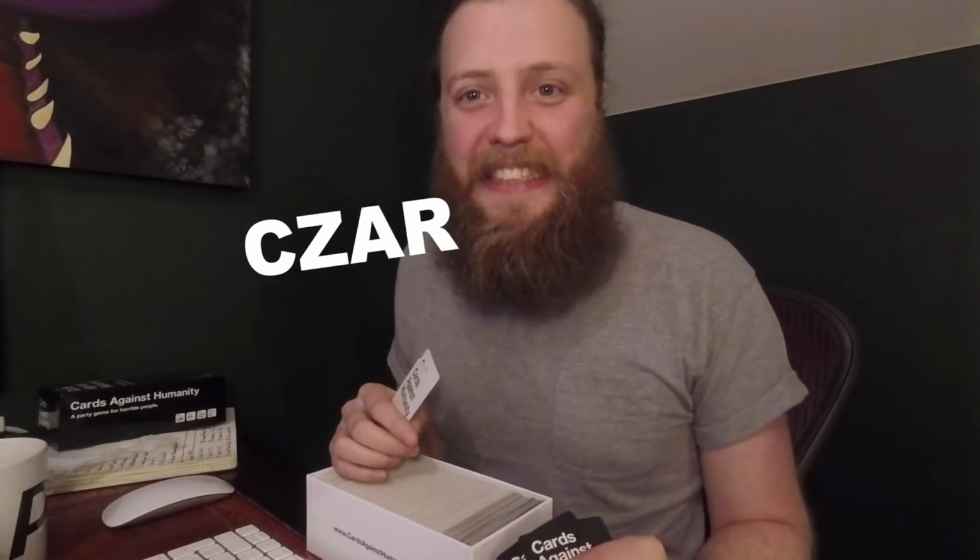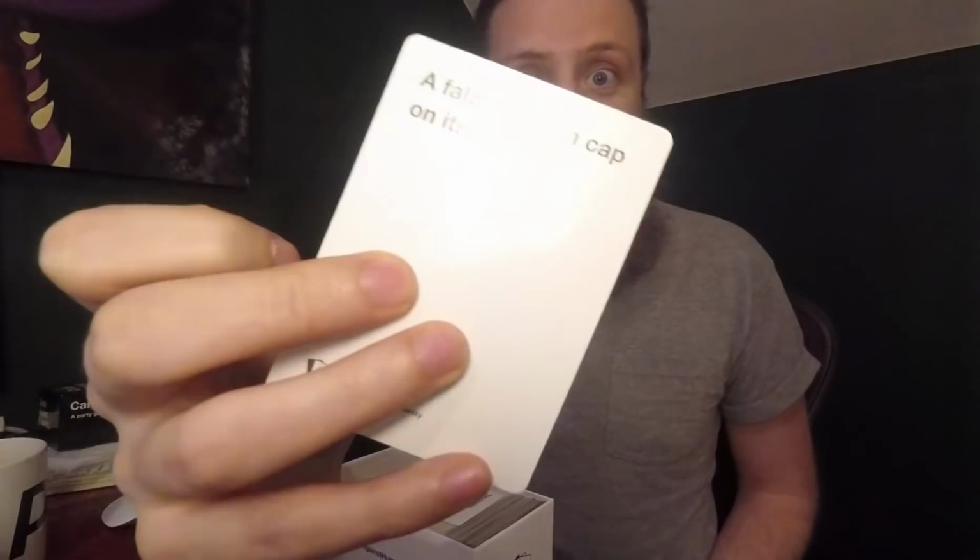Each turn, one player becomes the card slav, the dealer. That player then turns over a black card, the Spanish Inquisition card from before, and all the other players have to take it in turns to add in a white card that matches the phrase on the black card. So, for example, player 1 plays Tom Cruise, player 2 plays a falcon with a cap on his head. These cards are submitted anonymously and given to the player who drew the black card. That player then looks at these cards and decides which one is the funniest.